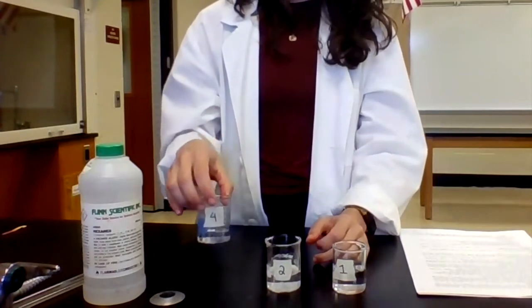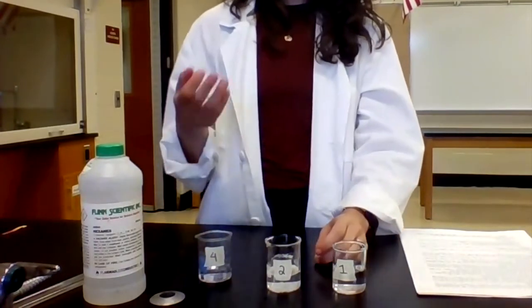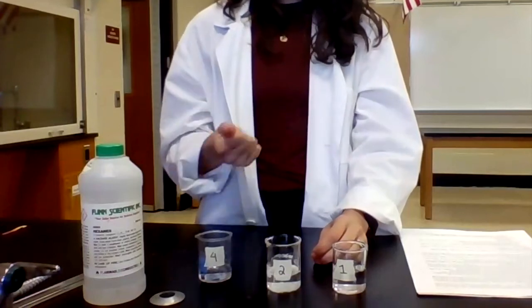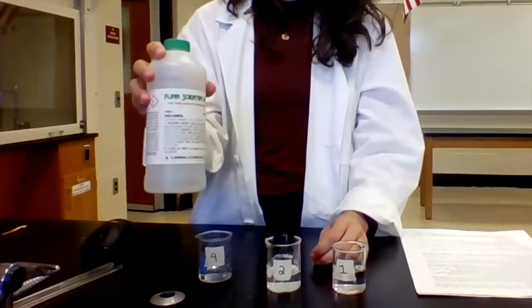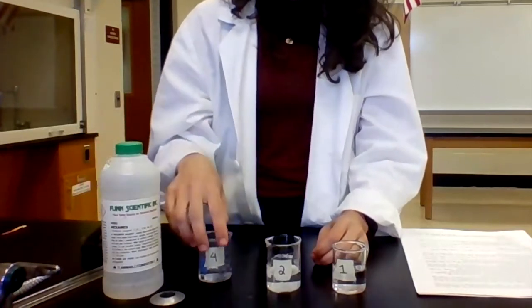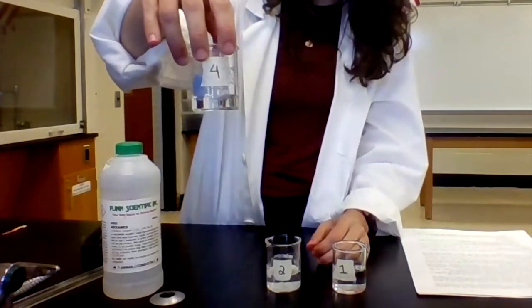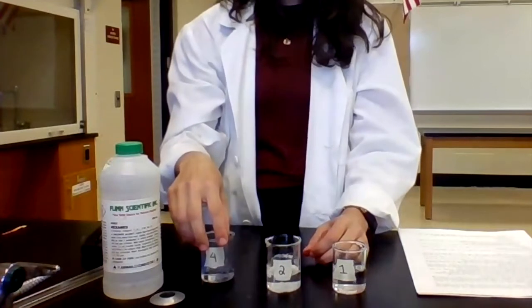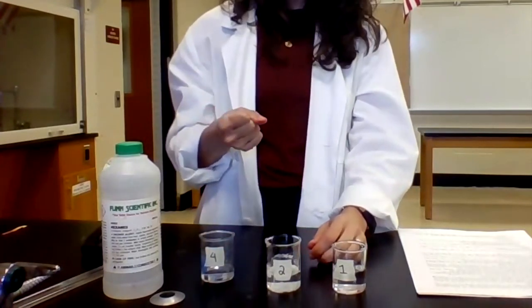Now, solid 4, remember we classified solid 4 as likely non-polar covalent due to its low melting point. So in order to confirm that, I added hexanes to the beaker as opposed to water. And what we can see is that solid 4 did dissolve in the hexane. So this was a good confirmation to say that solid 4 is likely non-polar covalent.